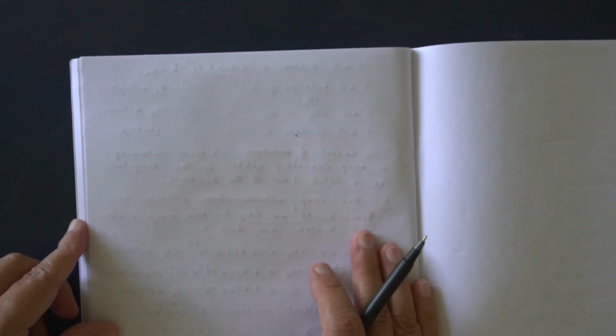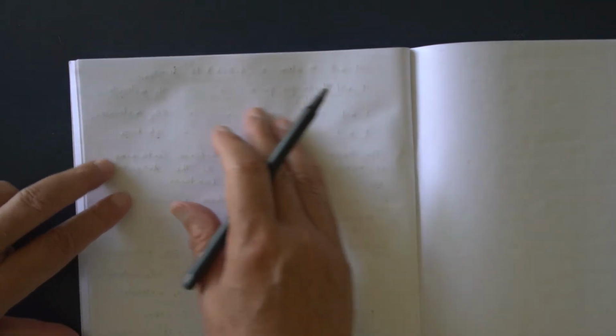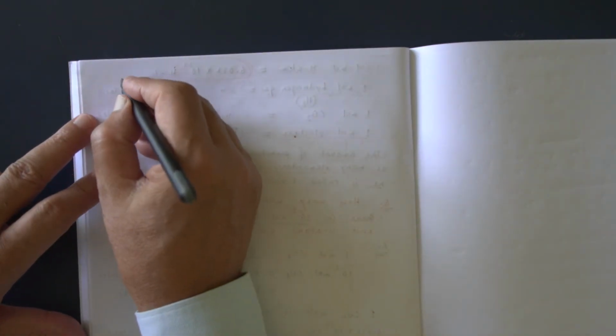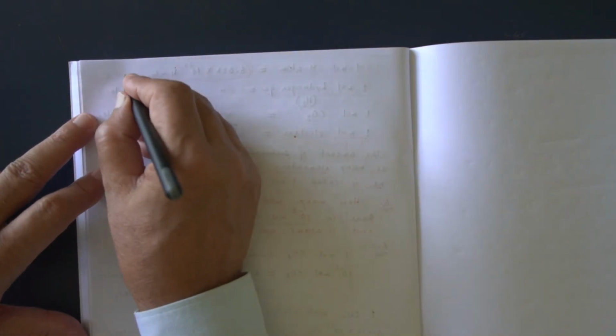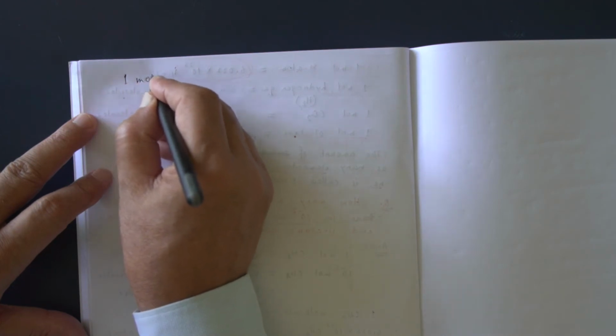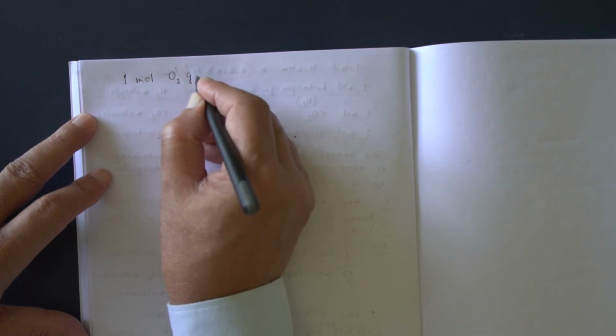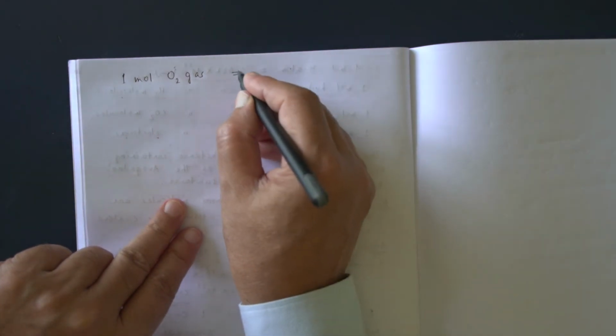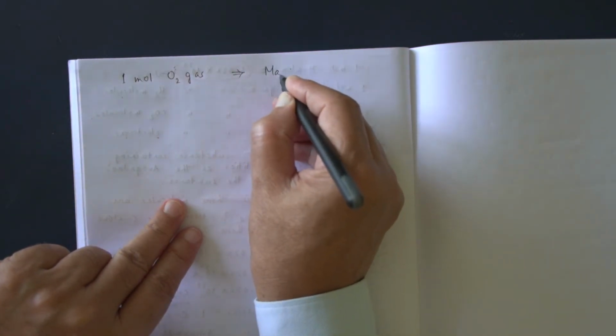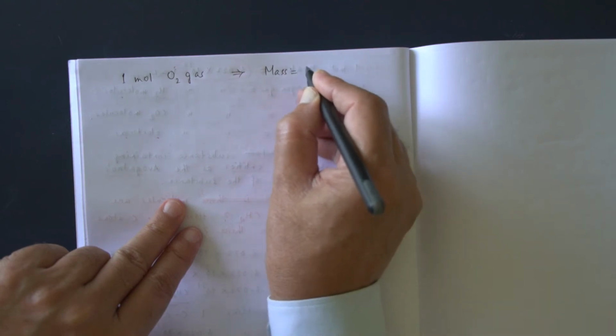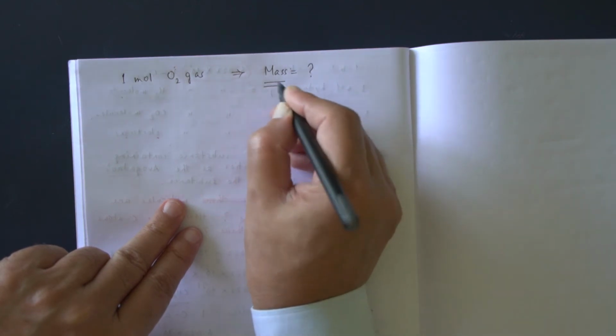Next, suppose we have taken 1 mole, say oxygen gas. We have taken, say, 1 mole oxygen gas. What will be the mass?